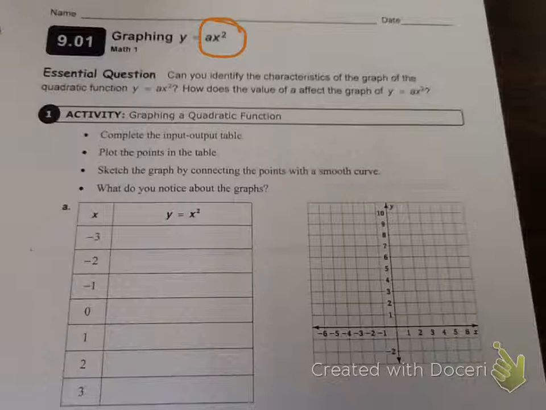So we're going to talk about how to graph a quadratic, and it's the same as graphing a linear equation. We just identify some x values and figure out what our y value would be. So y equals x squared, if we fill in negative 3 for x, that would be negative 3 squared, which is negative 3 times negative 3, which is 9. Negative 2 squared would be negative 2 times negative 2, which is 4. Negative 1 times negative 1 is 1. 0 times 0 is 0.